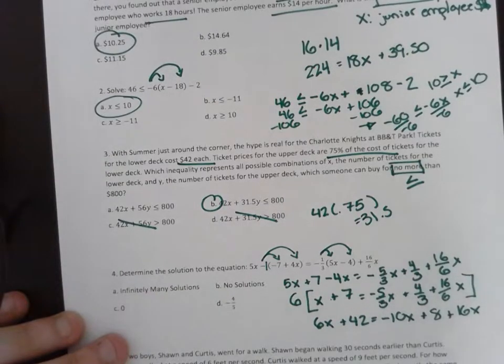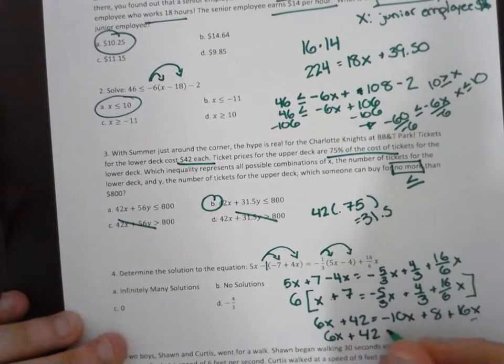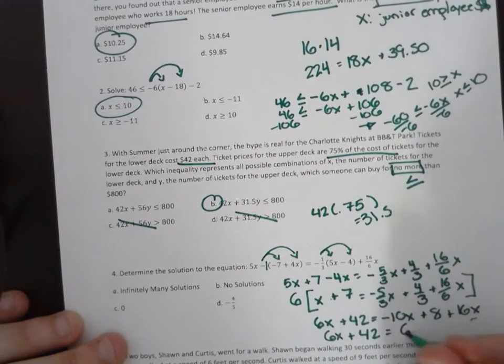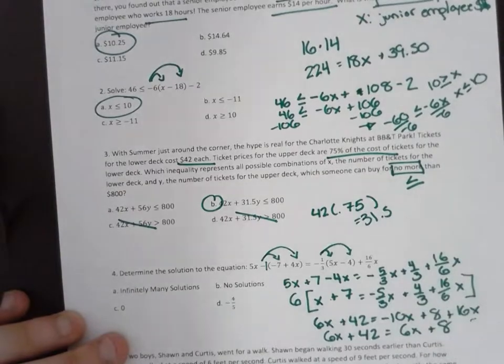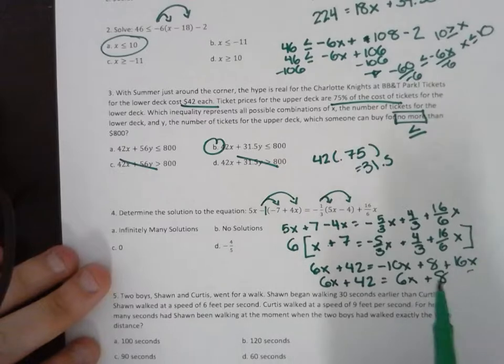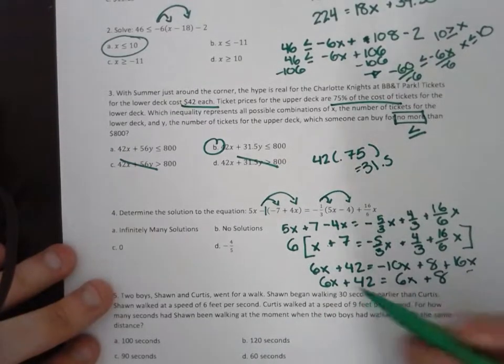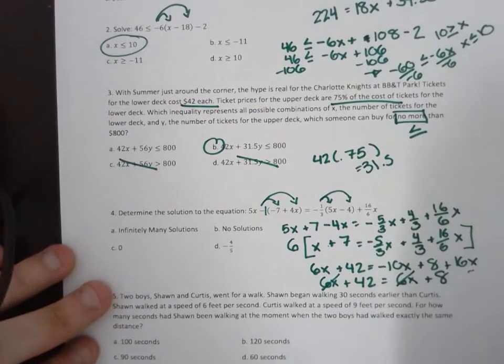Now, I'm going to simplify this right here. I'm going to have 6x plus 42 equals 6x plus 8. Now, you can see what's going to happen. I'm going to be subtracting 6x from both sides. When I subtract 6x from both sides, guys, they're going to cancel each other out. I'm left with 42 equals 8.